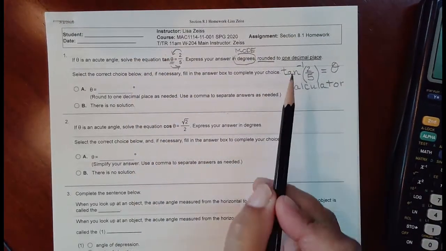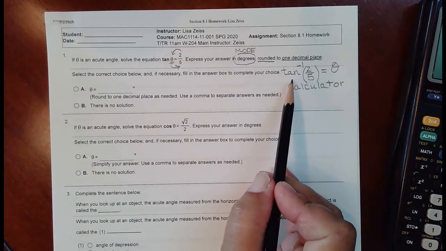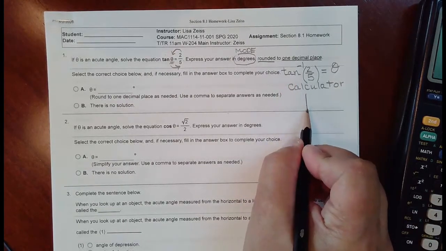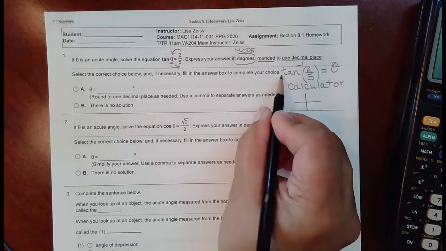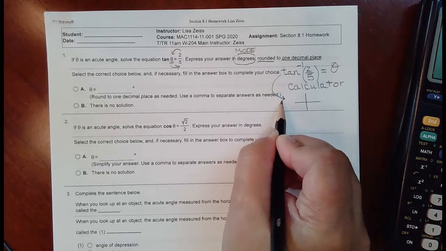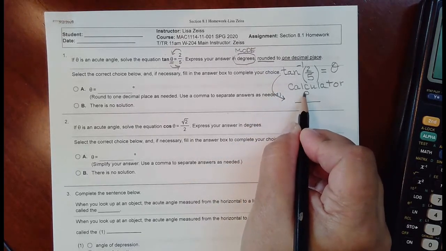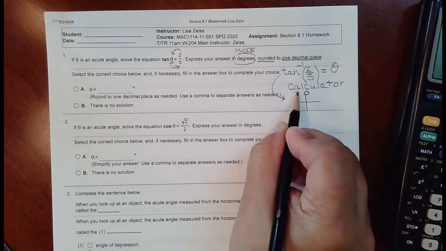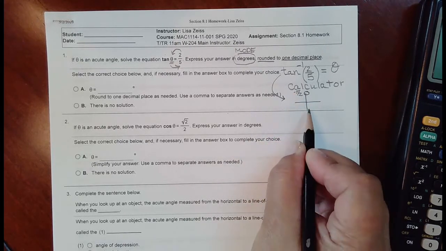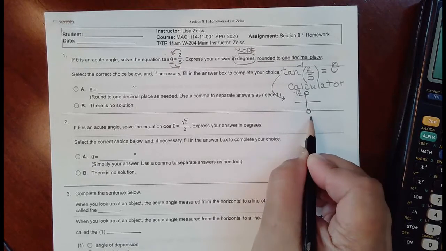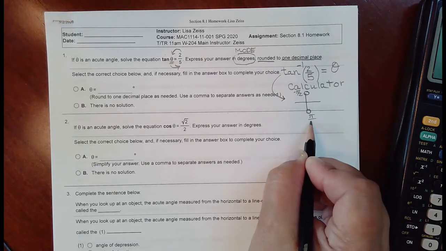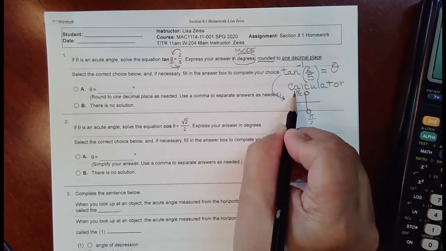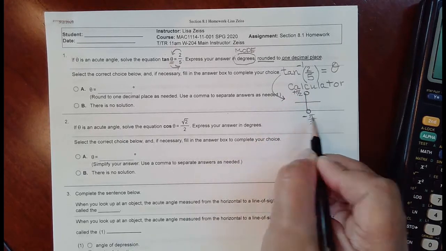Now if you recall, for inverse tangent, all inverses have restrictions, and the restriction for inverse tangent is anything from here, positive pi over 2 to negative pi over 2.